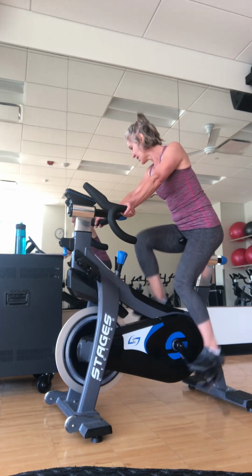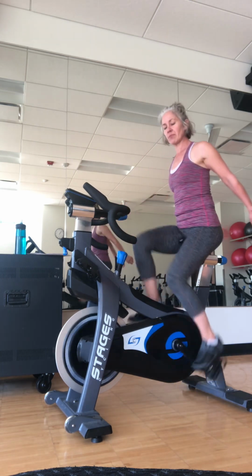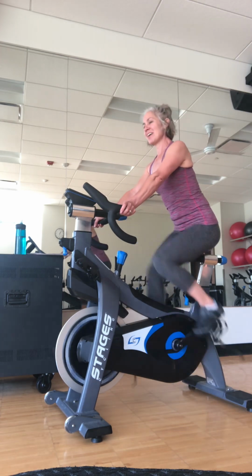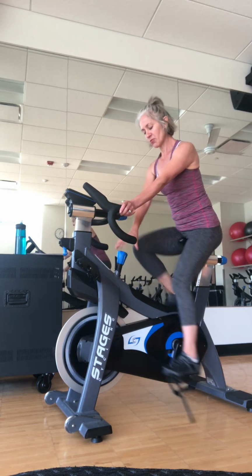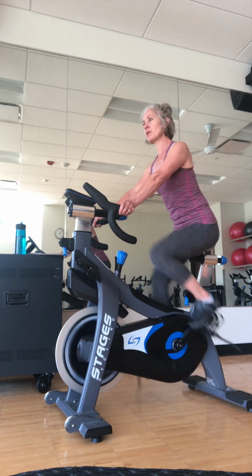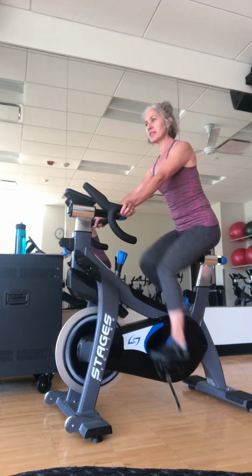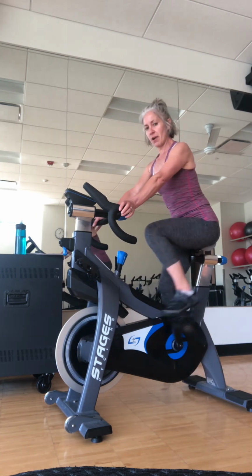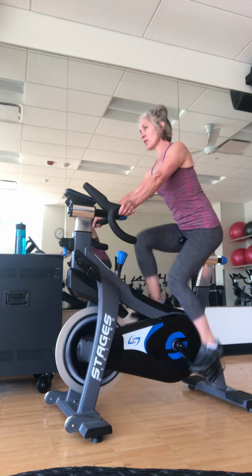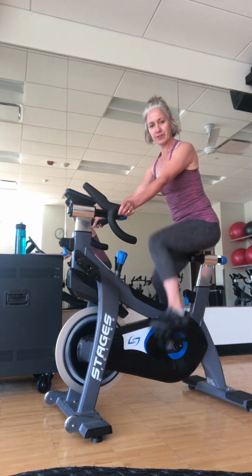All right. Drills. We have 3 types of drills. We have the proper form drill, which focuses on proper form. With that, we're going to change the resistance, but keep our RPMs the same. As we change our resistance, we start with a lighter resistance, where our spine is long and strong, we're in second position, we have nice form, core is engaged, hips are in the saddle, and knees are in line with ankles.